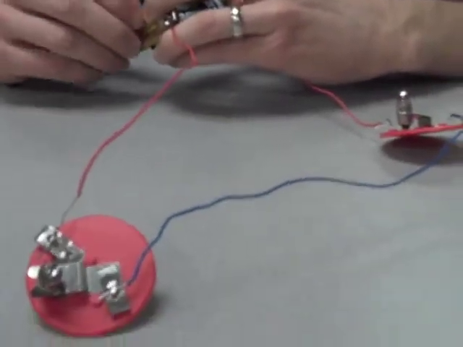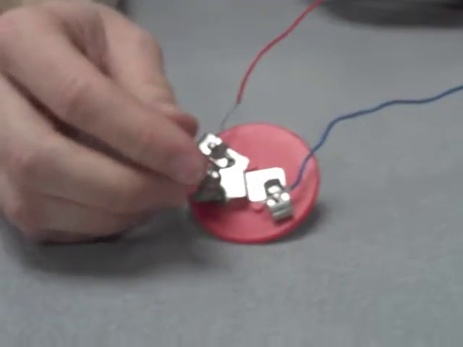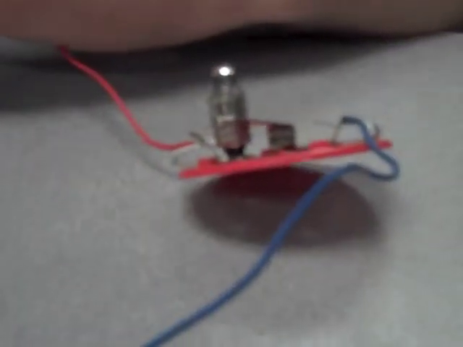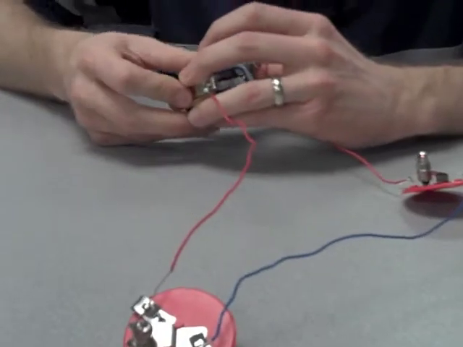Now that's the problem with a series circuit: since you only have one path for the electricity to flow, it's not going to light up your light bulbs very much. Also, remember that in a series circuit, if anywhere along the path the electricity gets stopped, it's going to cause the other light bulb to go out. So, that's a series circuit, one path for the electricity to travel.